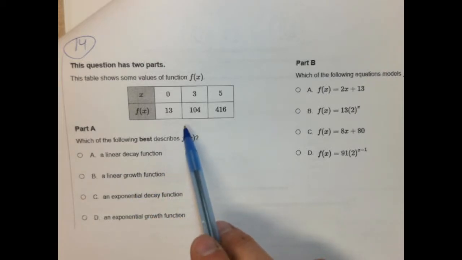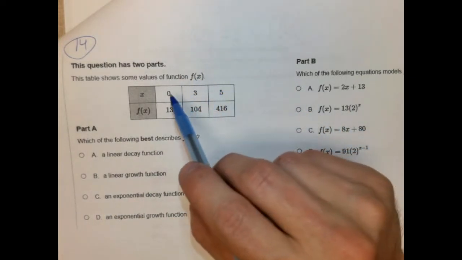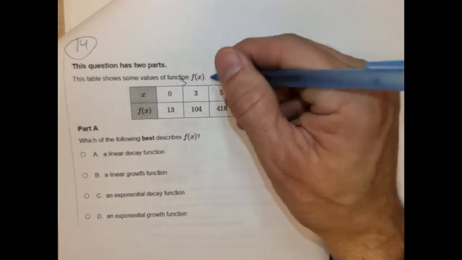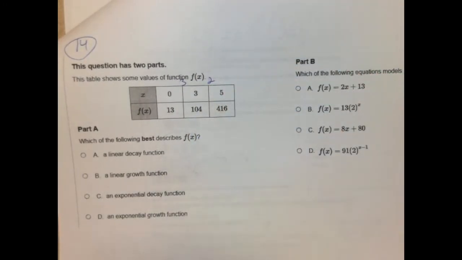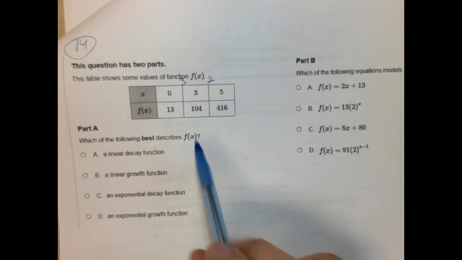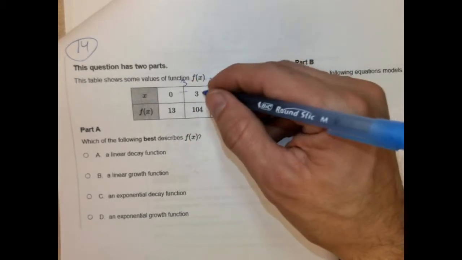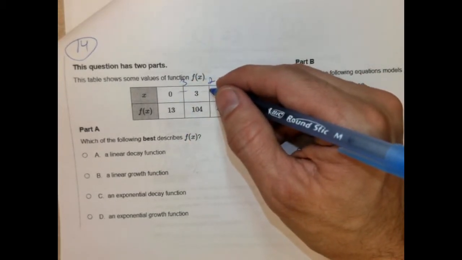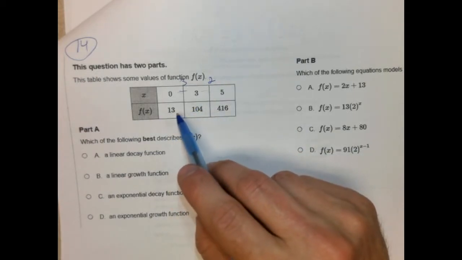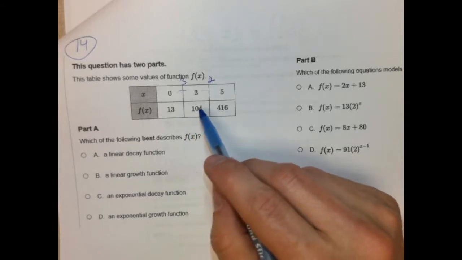This one looks confusing, but not too bad. Here's the thing that's a little weird. The x values are going up by 3 here, and then up by 2. So it's not 0, 1, 2, it's not 2, 3, 4, it's 0, 3, 5. So it's a little harder to figure this out. What you have to do is see whether or not the functional value is changing by the same amount each time. If it is, it's linear. If it's not, it's nonlinear.